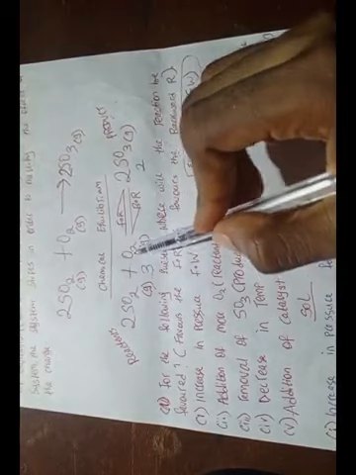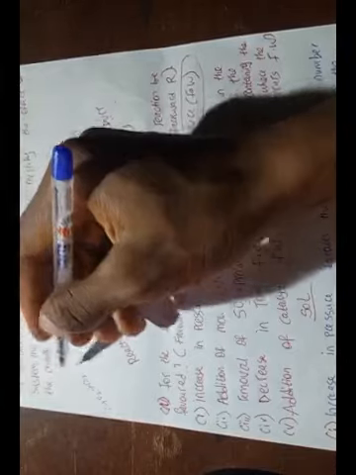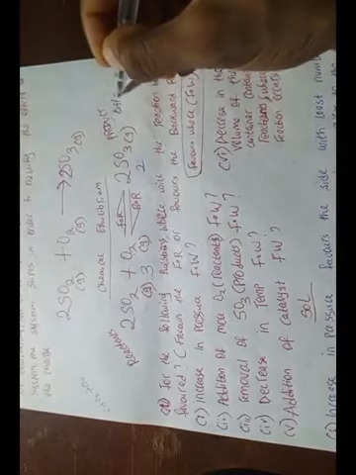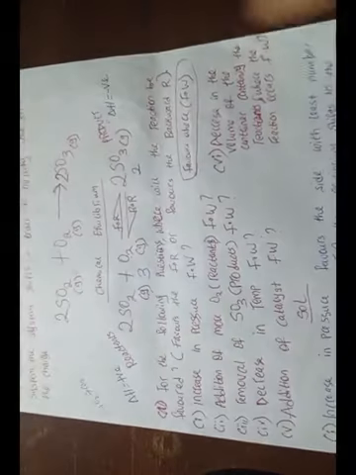Whenever you have a burning process, and what's a burning process? When something burns in oxygen, for example, C plus O2 to give CO2. This is a combustion process or burning process. When something burns in oxygen, your delta H is going to be negative for the forward reaction, and your delta H is going to be positive for the reverse. Don't worry, I will explain.